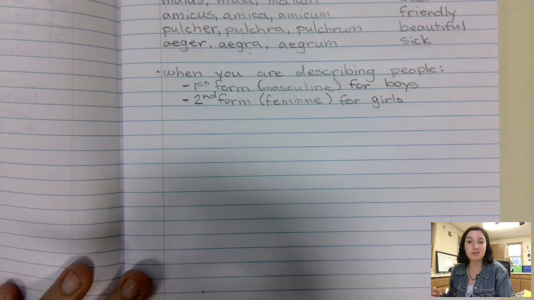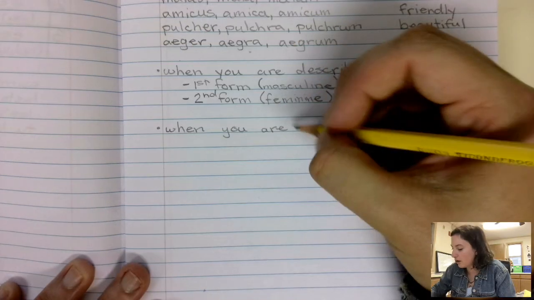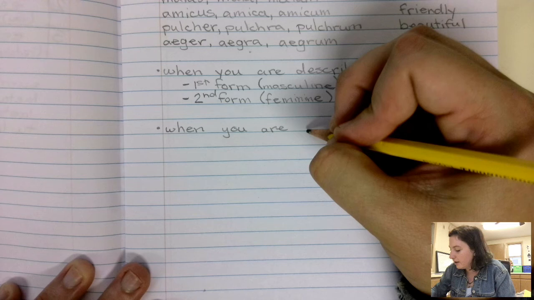So if you look up a word in a Latin dictionary, it will tell you what gender it is. For example, arbor, arboris is feminine. So it has this F that follows after. Arbor, arboris is feminine and it means tree.